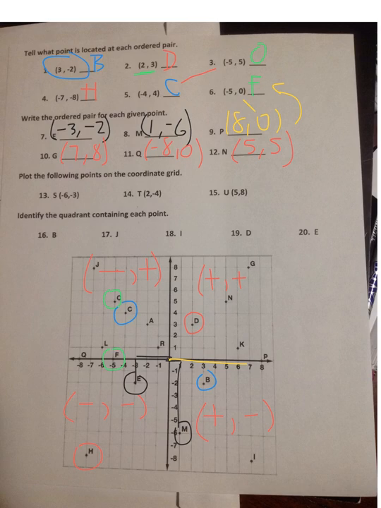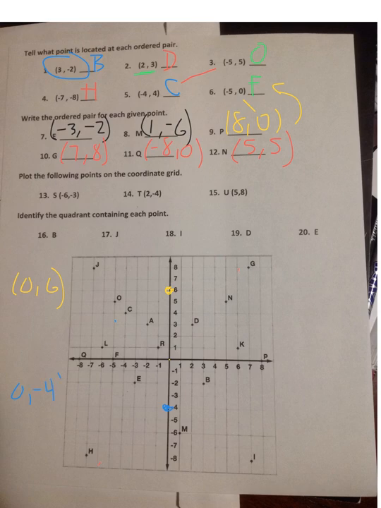Now I'm going to clear the screen, or clear the grid. So take a look at the grid now. You'll see a yellow dot right there. What is that ordered pair? So we are going to start here, and we aren't going anywhere. So that's why your x is 0. And then we are going up 6. So that point right there is 0, 6. If we had a point right here, that point would be 0, negative 4.